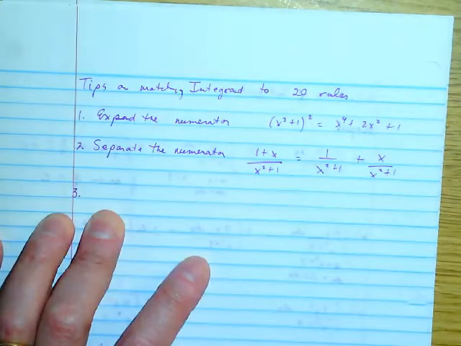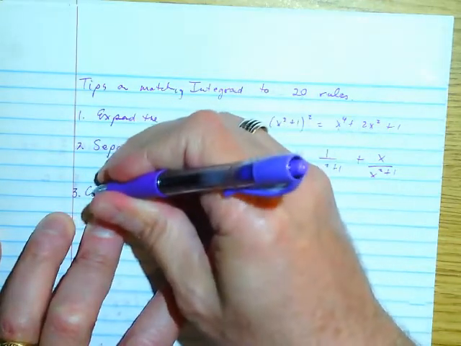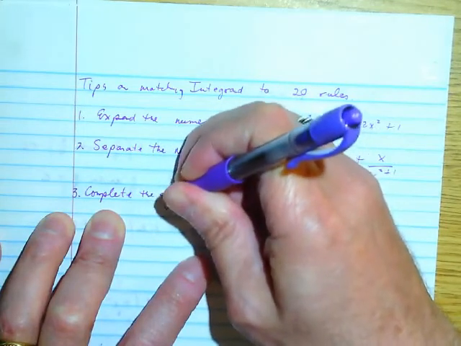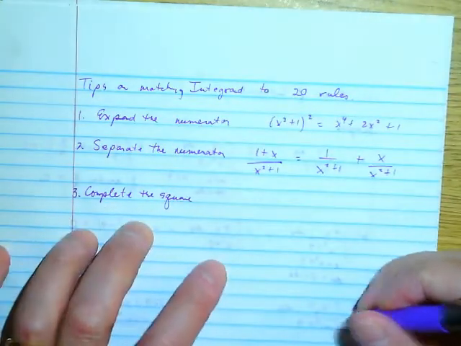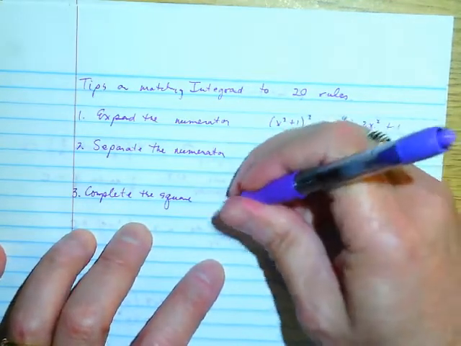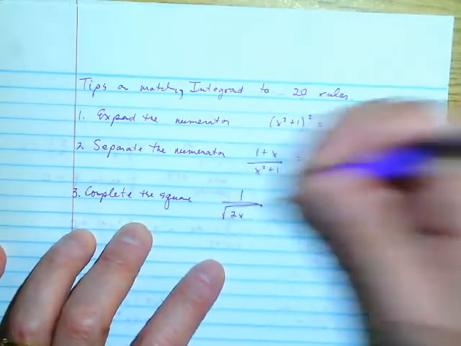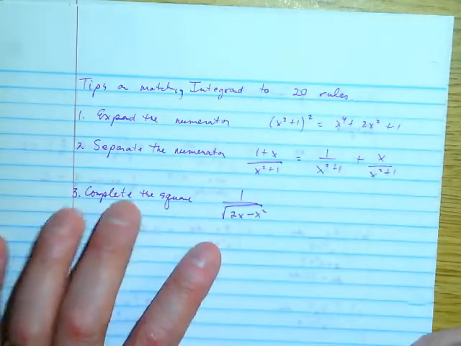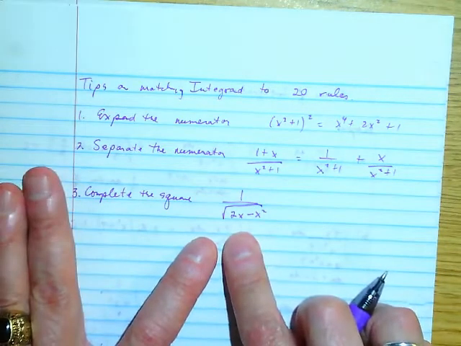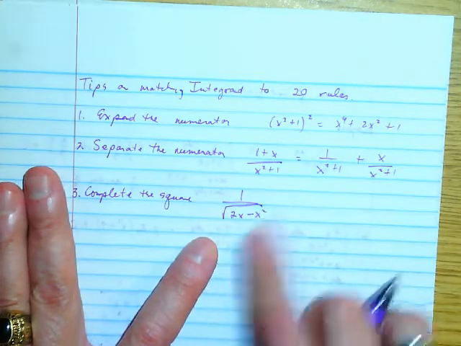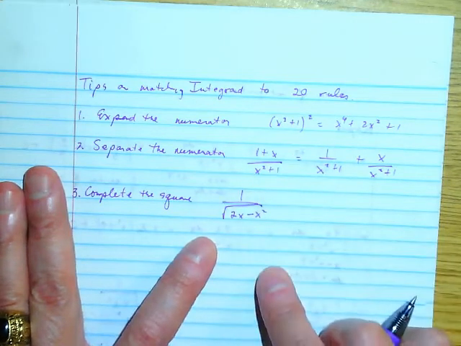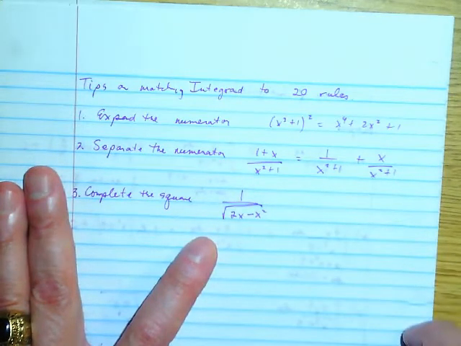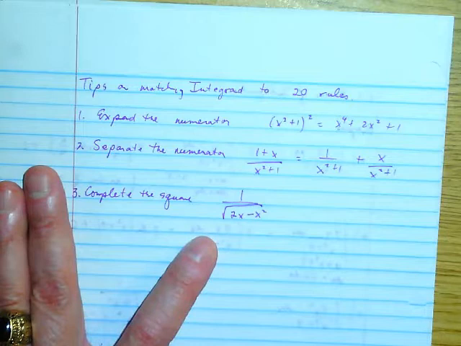Another idea, complete the square, especially with denominators. Let me show you what I mean by that. 1 over the square root of 2x minus x squared. Well, I can't just say u substitution, right, and say it's u to the 1/2 power on the bottom, or u to the negative 1/2 power if we move it up to try to use the power rule, because I don't have any x, and 2 minus 2x, and there's nothing up top, so that won't work.